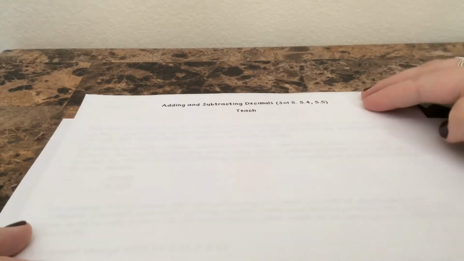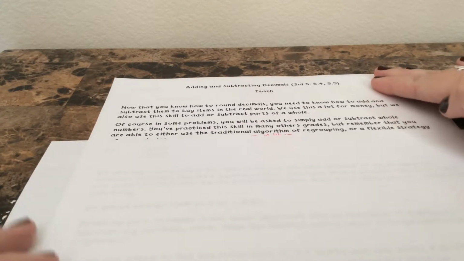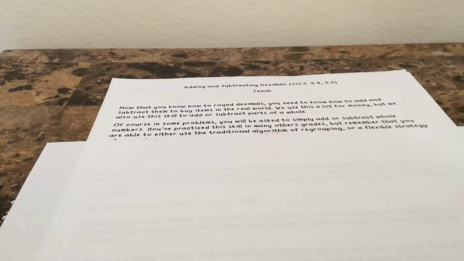It's really no different. So now that you know how to round decimals, you need to know how to add and subtract them to buy items in the real world. So we use this a lot for money, but we also use this skill to add or subtract parts of a whole. I remember in class that a lot of students were familiar with how to stack up the decimal point for decimals because you've been using money, which is great.